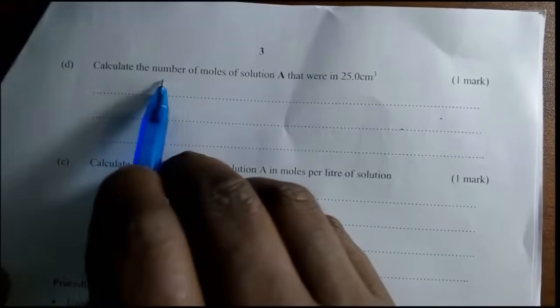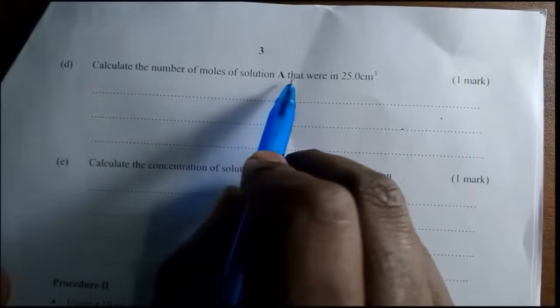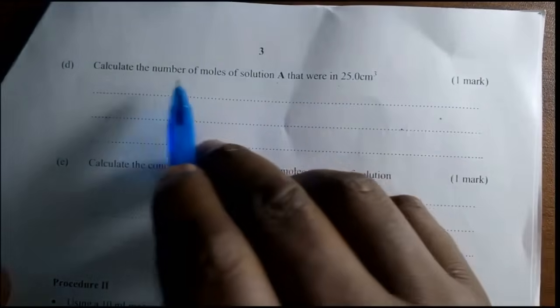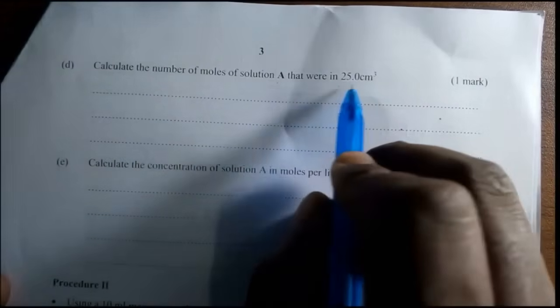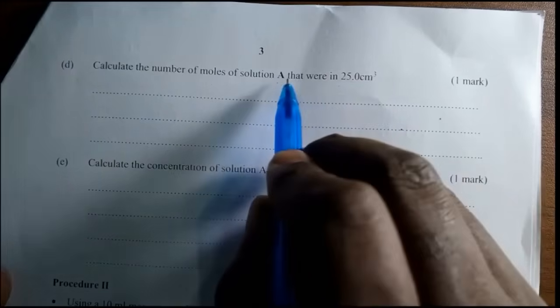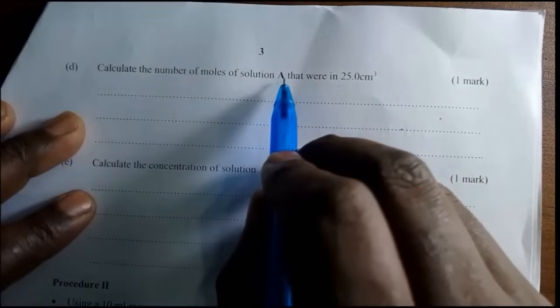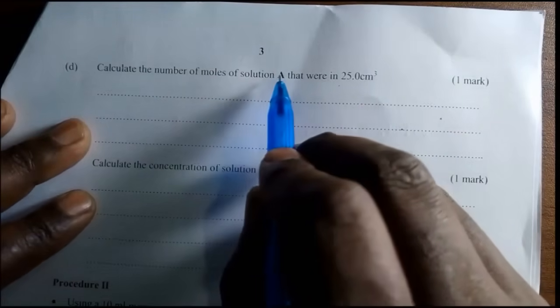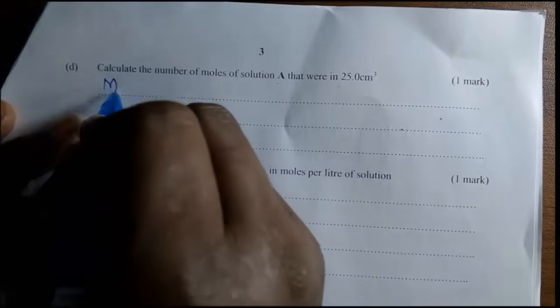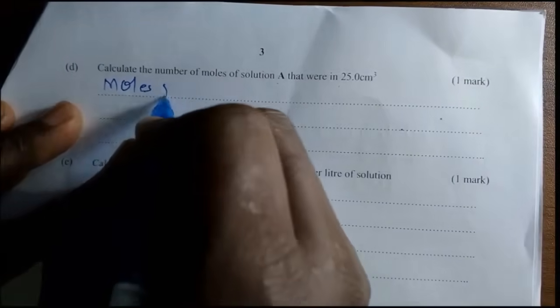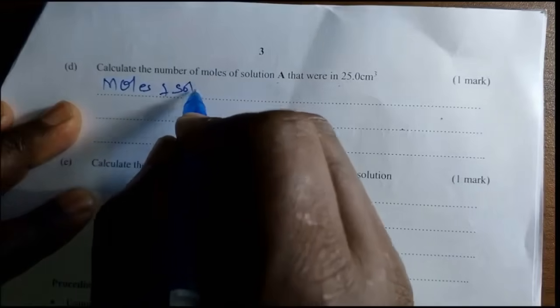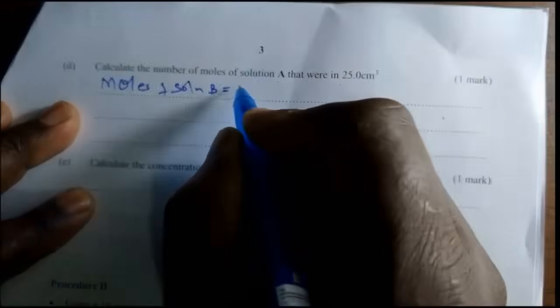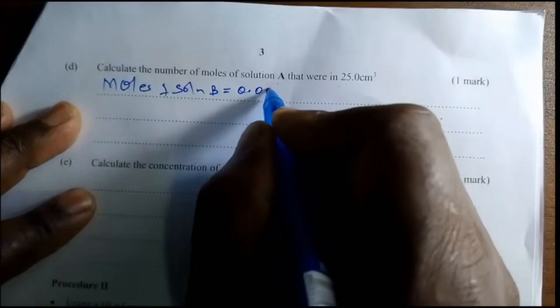Calculate the number of moles of solution A that were used. So, the number of moles of solution A that reacted with B. B reacted with A in the ratio 1 to 1. We know the number of moles of solution B is equal to 0.003.